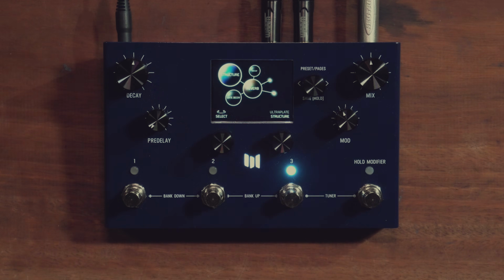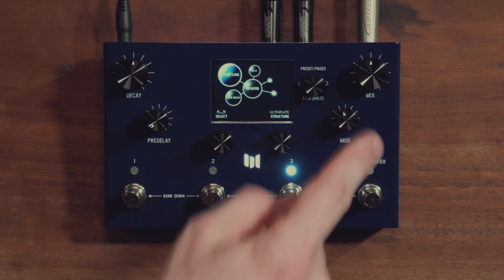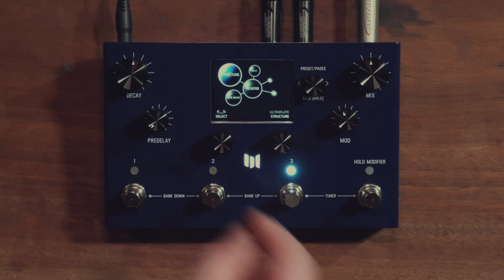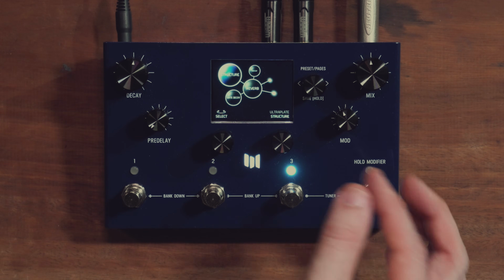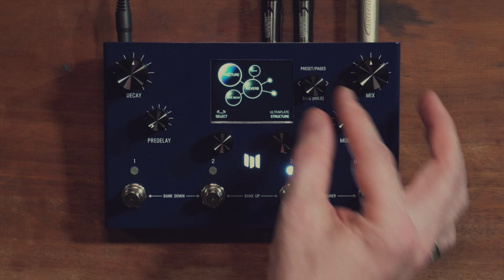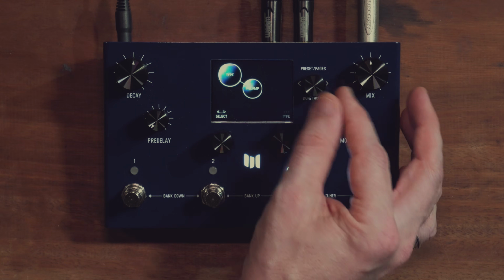Now to go into editing mode, all you do is push this button. Now we're in editing mode. Within this is where it gets a little bit complicated because it's all these bubbles, right? So you've got the center bubble, which is basically the category. You've got a whole bunch of categories, and you change the categories by rotating this.